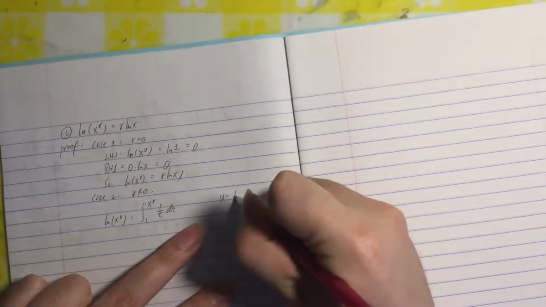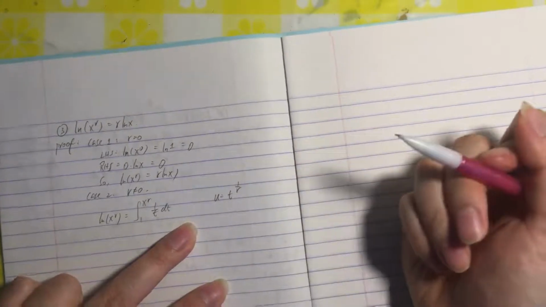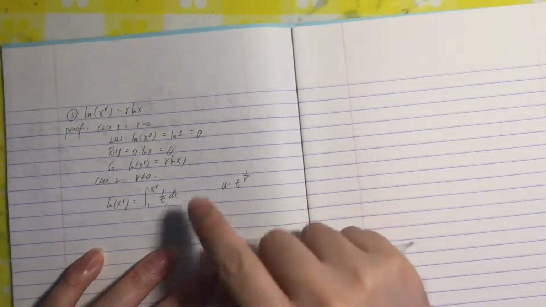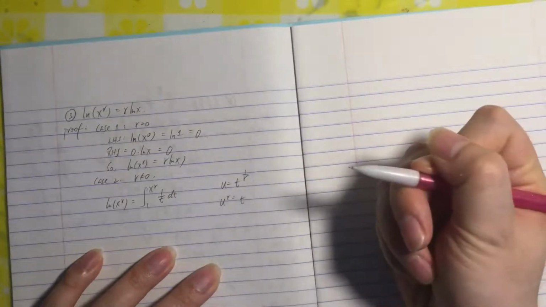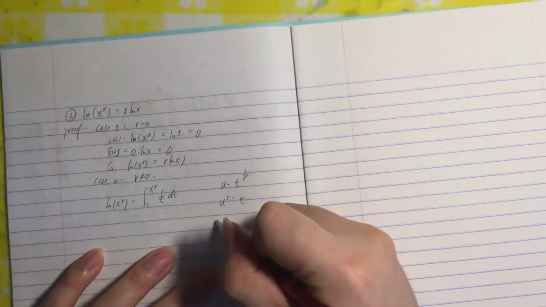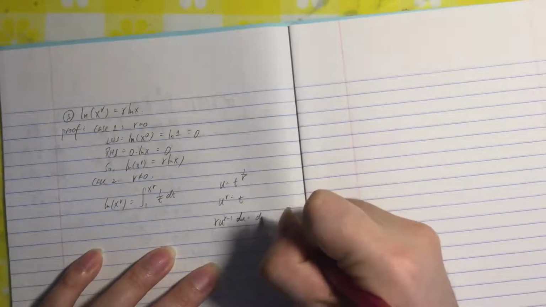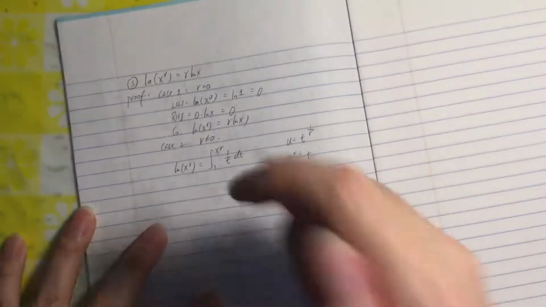Here, let's make a u substitution. Let u equal to t to the power of 1 over r. Since r is not 0, I can write t to the power of 1 over r. Next, to make it a little easier, I raise both sides to the power r. I get u to the power r equal to t. Then, take derivative on both sides. On the left side, if I take derivative, I get r times u to the power of r minus 1 du equal to dt. Then, substitute.